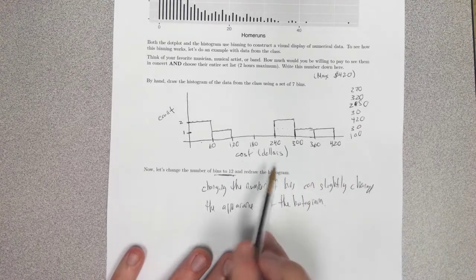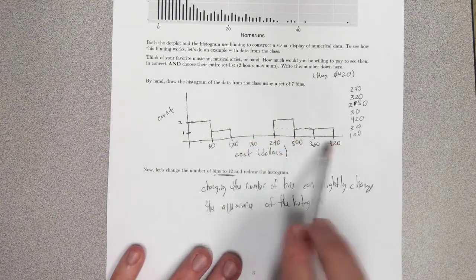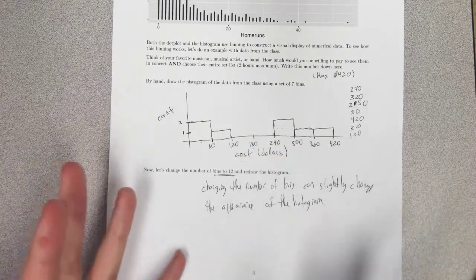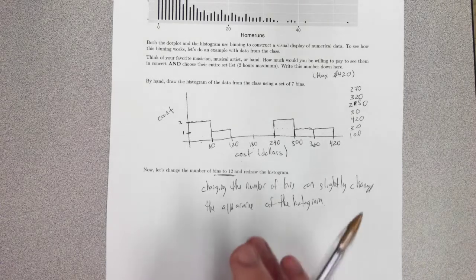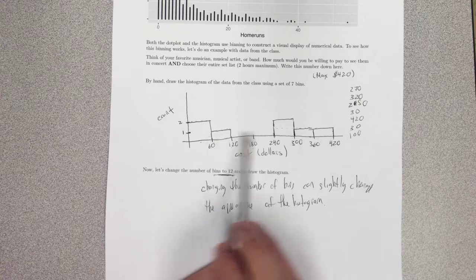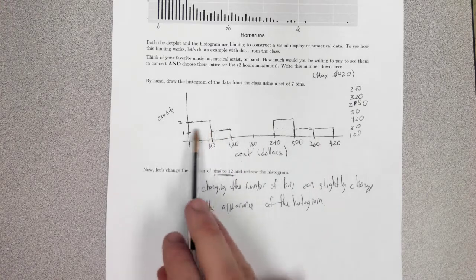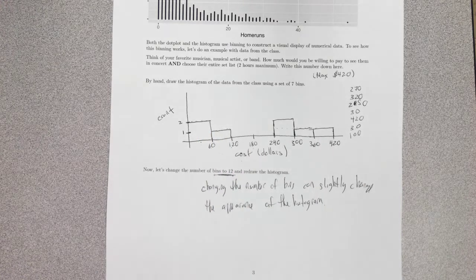If we use 12 bins instead, there would be more bins on this x-axis and you'd get a finer scale. If we decrease the number of bins to maybe 4, then you would have just 4 different bins and get a coarser scale for our first histogram.